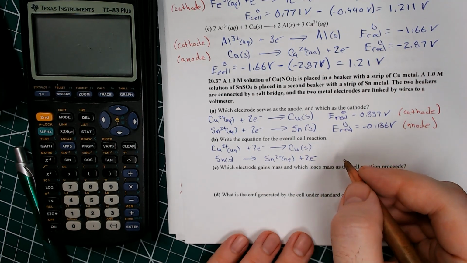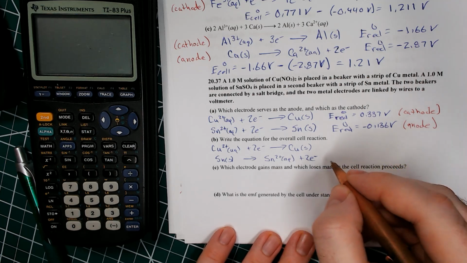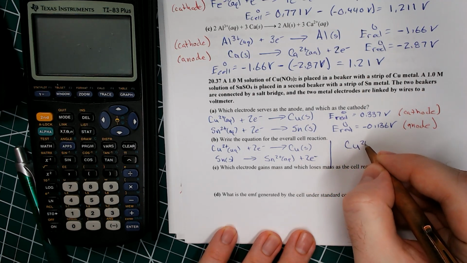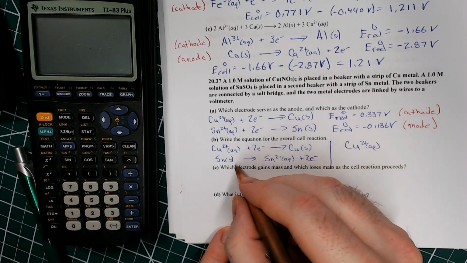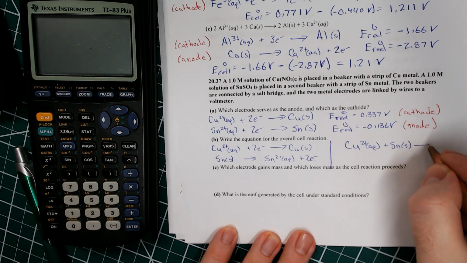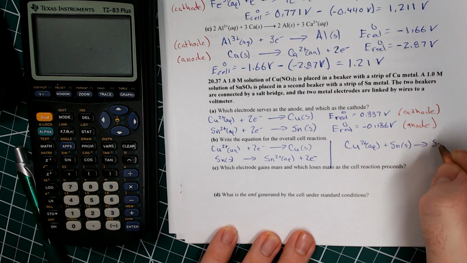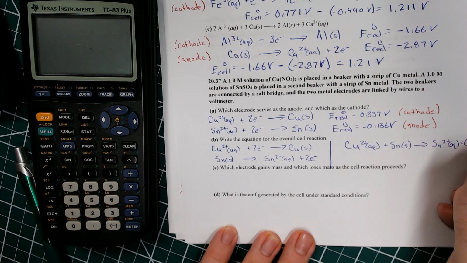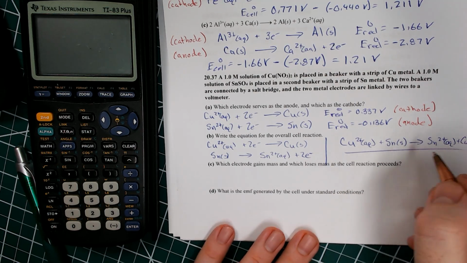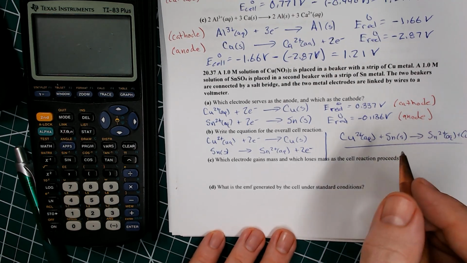When we add those two equations together, our overall equation is Cu2+ (aq) plus Sn solid gives us Sn2+ (aq) plus Cu solid. And that is our overall cell reaction.